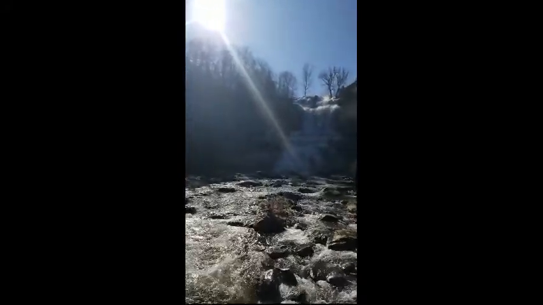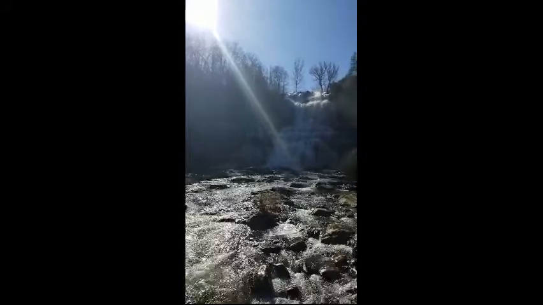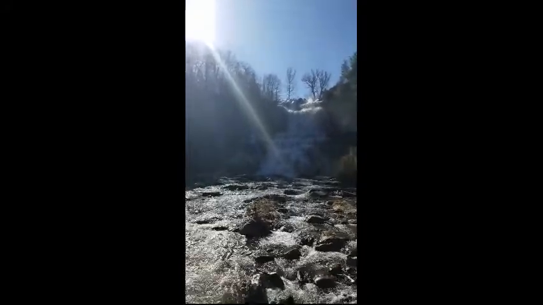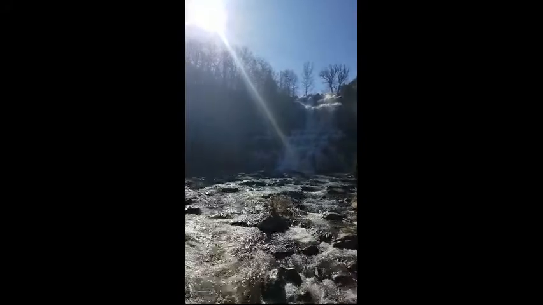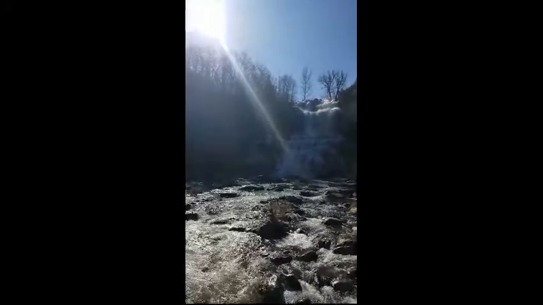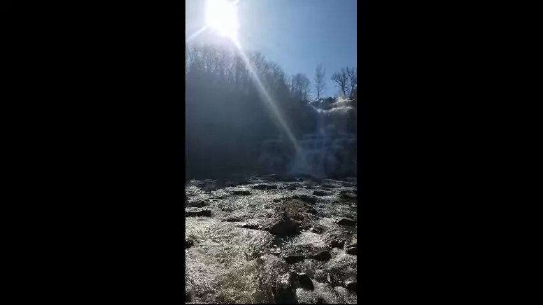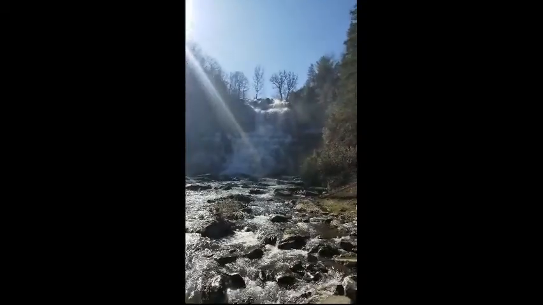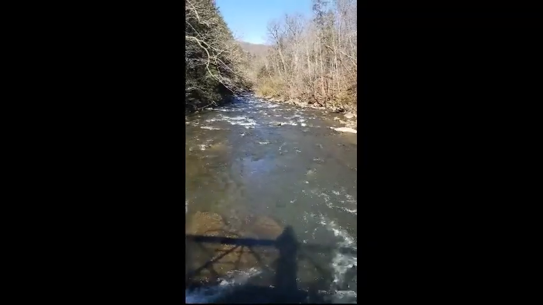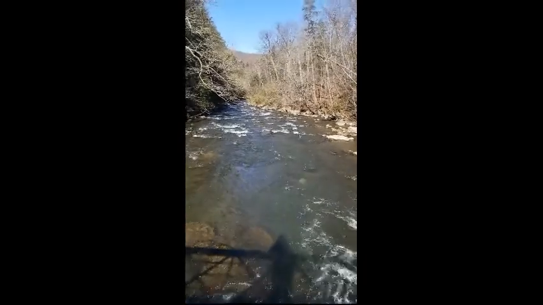As you look around to the side, you see a bunch of cliff edges. Those cliff edges are actually home to a very unique species. It's called the Chittenango ovate amber snail. Yes, a snail. But that snail exists only in one place in the entire world, and it's on those ledges along these cliff sides.